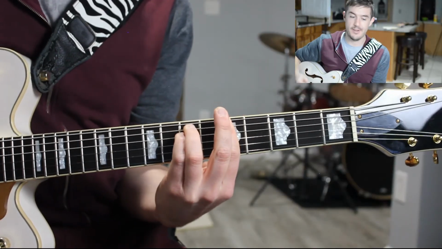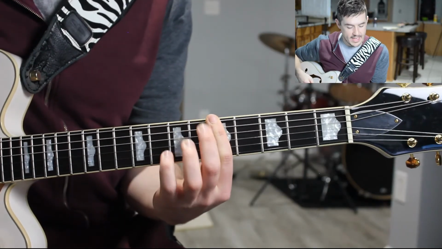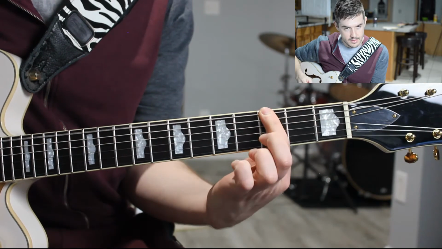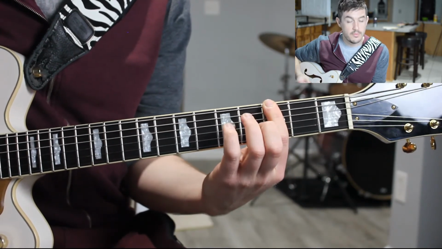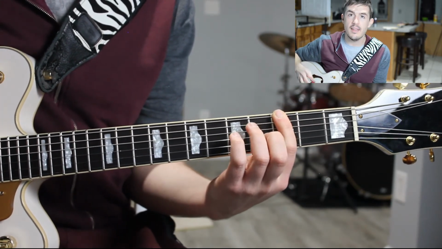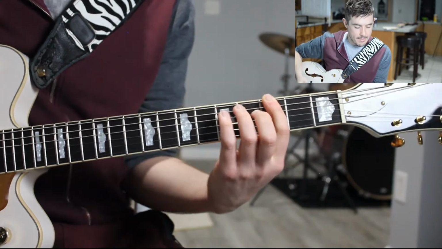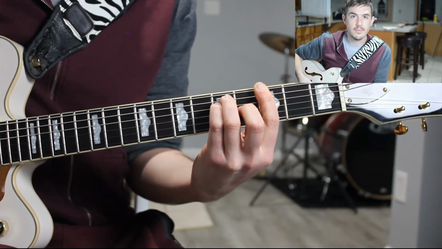To G major. Well, we need to go back down to G. There's our root of G. And then we need to play a major bar chord. So we're going to plug in that major bar chord. Aha! Yeah, you see where this is going now? You see where this is going?